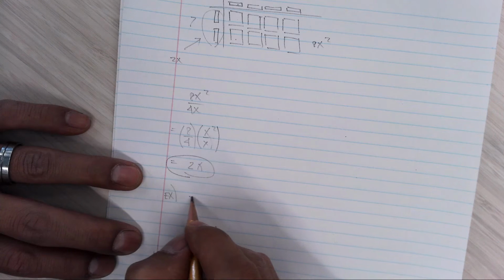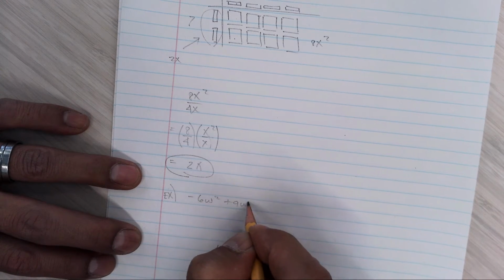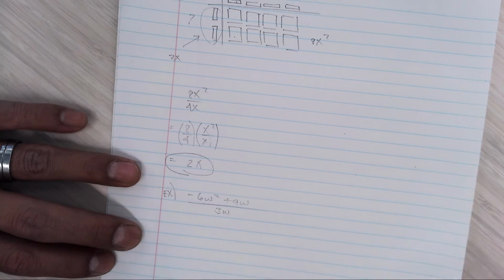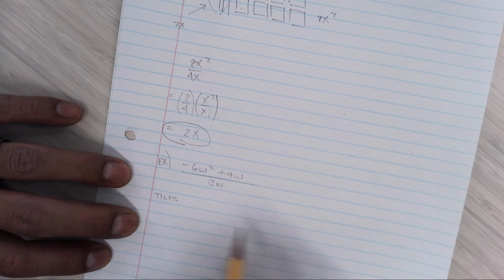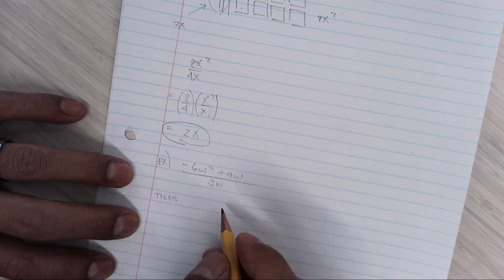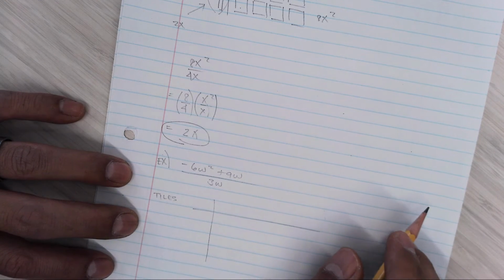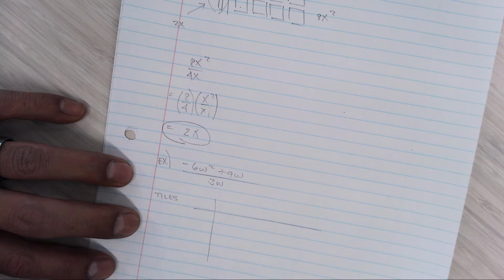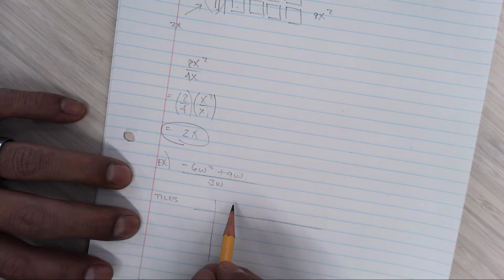Negative 6w squared plus 9w. This might be a lot of tiles, divided by 3w. Okay. So again, how do you do this using tiles? Well, one of them in the array is going to be missing. Okay, so I'm going to draw it like this. I'm going to draw this negative 6w squared plus 9w inside the array first. Okay, so what does that look like?